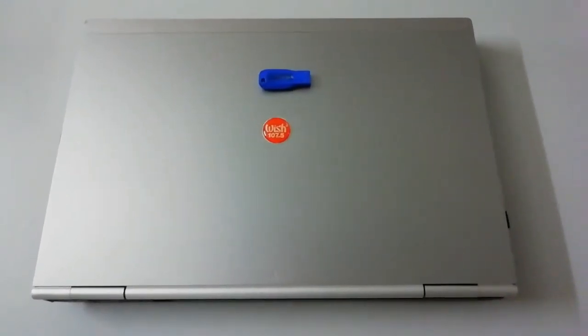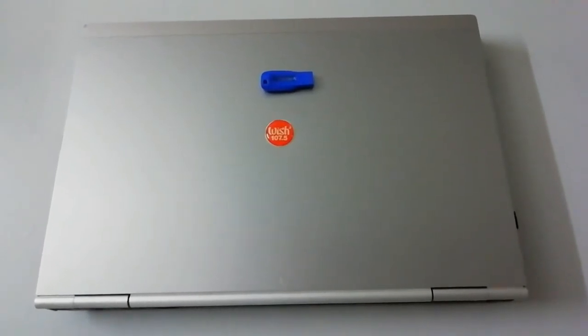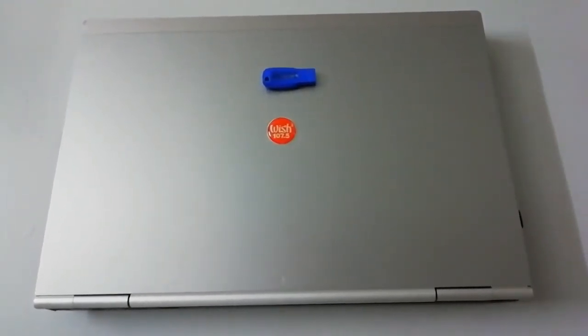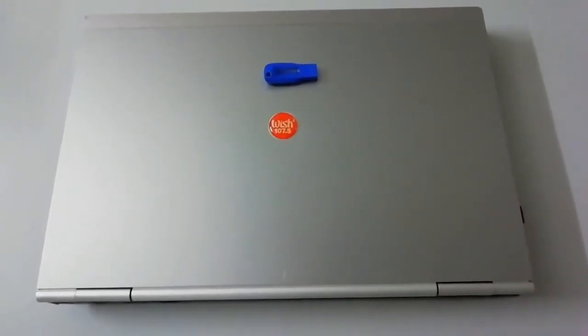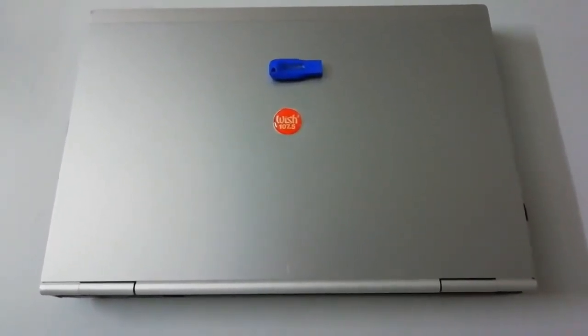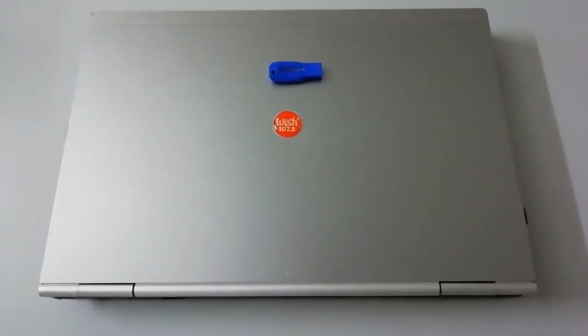Hello guys, in today's video episode, I'm going to show you how to create a bootable Windows 10 operating system using a pen drive, a flash drive, or simply a USB. So, what are the requirements in performing this task?